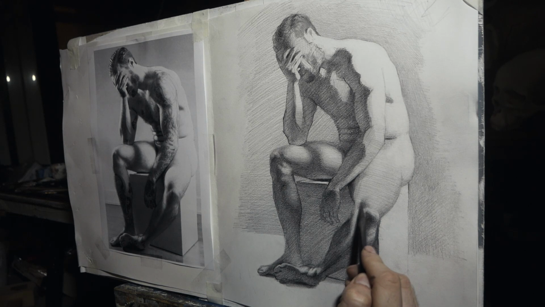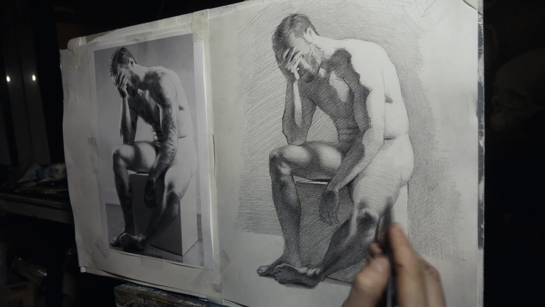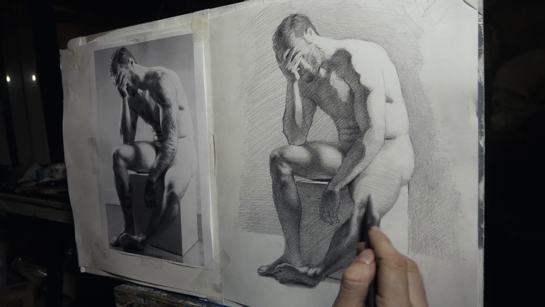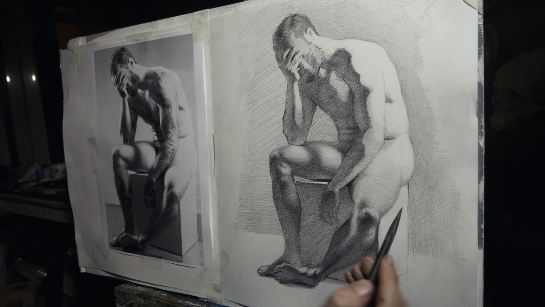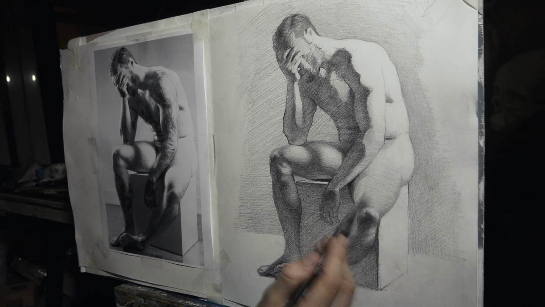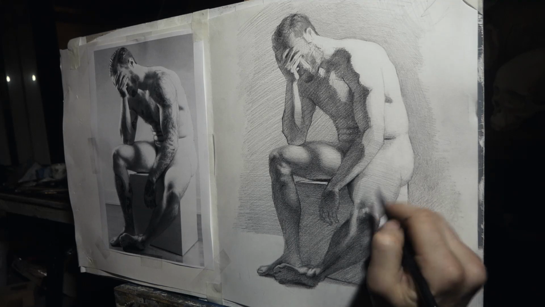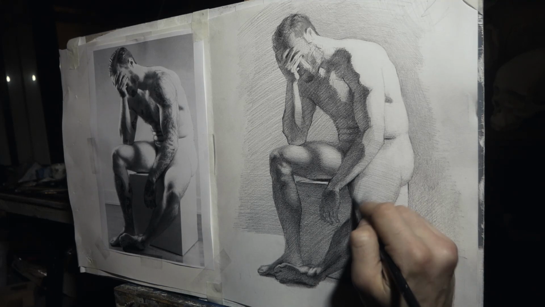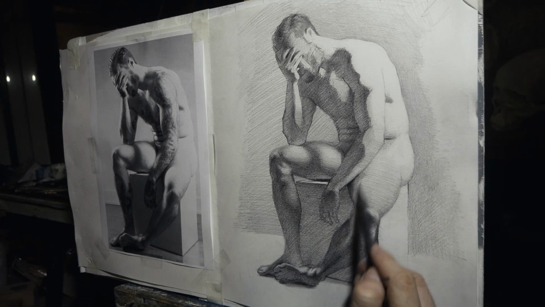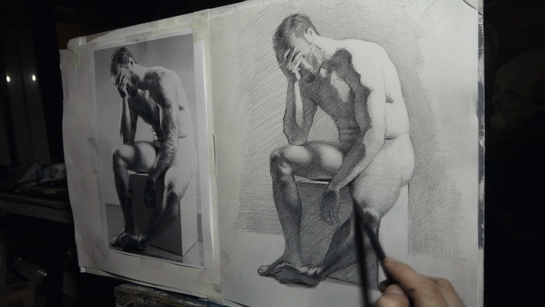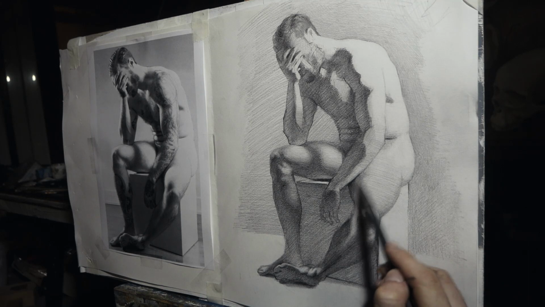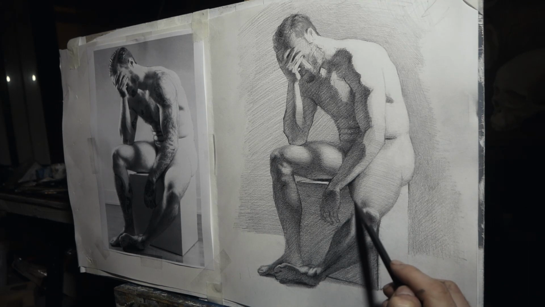We've also got this indent here, bottom of the thigh muscle again, which is quite prominent on both sides of the leg. So I want to get that to turn effectively, and a little bit of a connecting form there. And generally, we would expect this side of the thigh to be darker than the other.